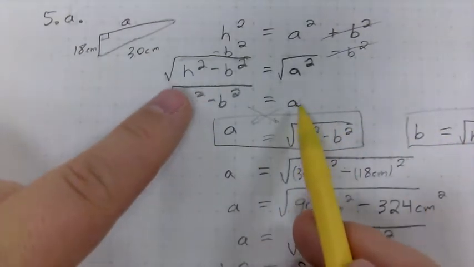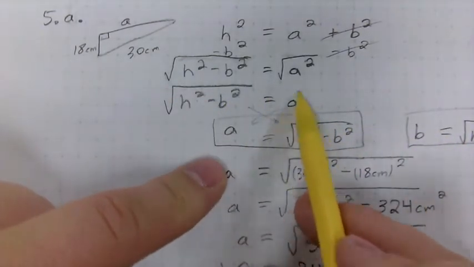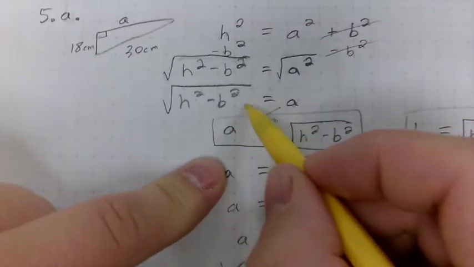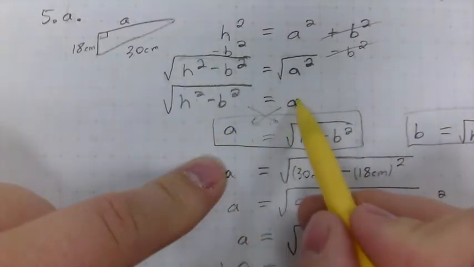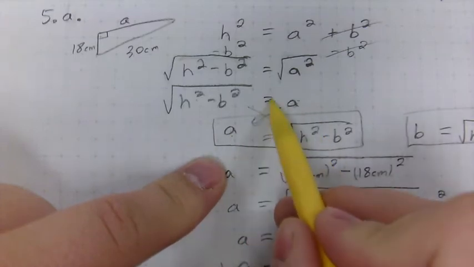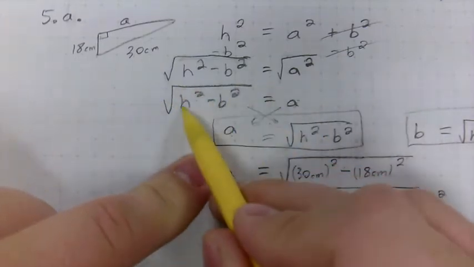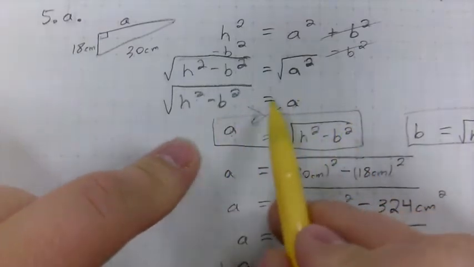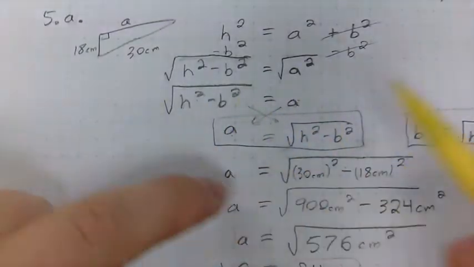However, we like our formulas so that the variable that's by itself, that we're trying to figure out, is on the left side. So all we're doing here is crossing it over to the other side. So a is equal to the square root of h squared subtract b squared. You see how these are actually the same, it's just that we flipped the sides.